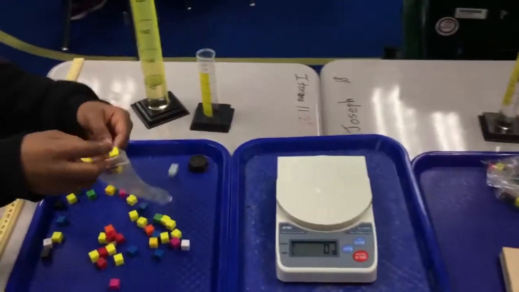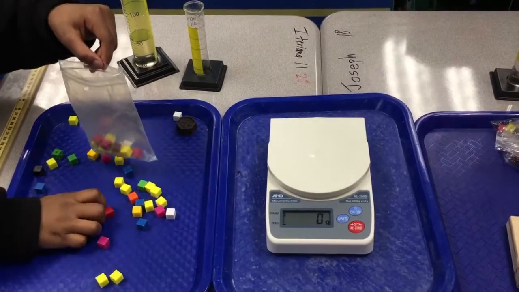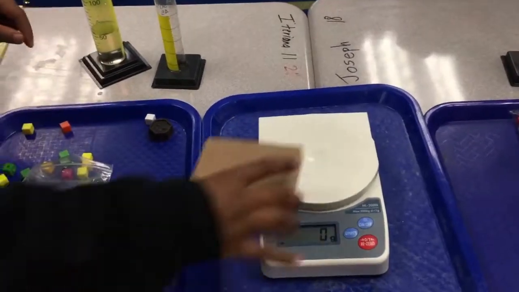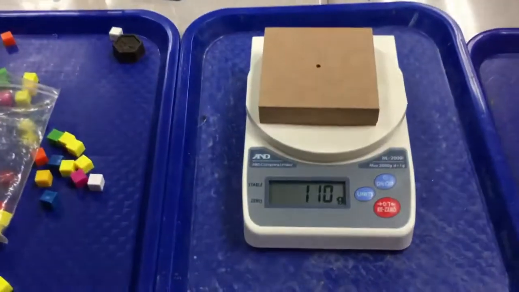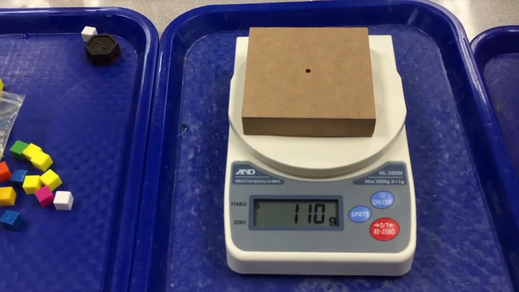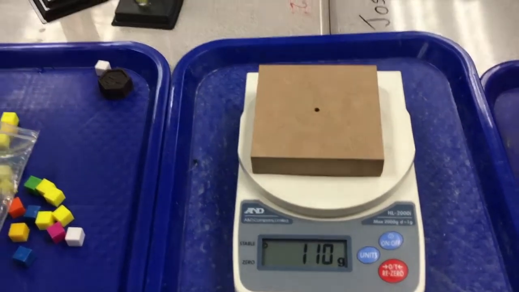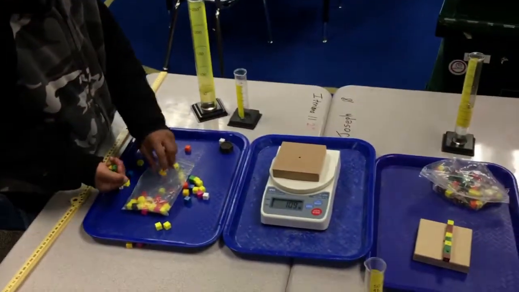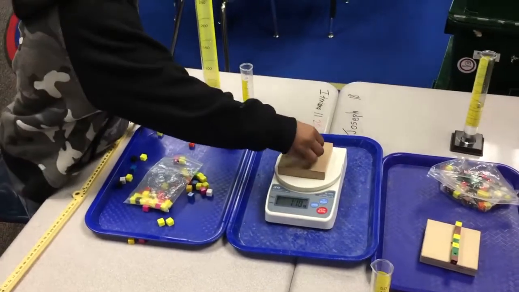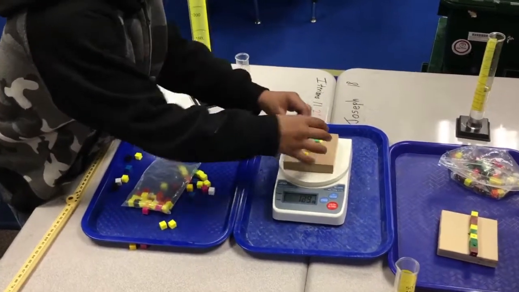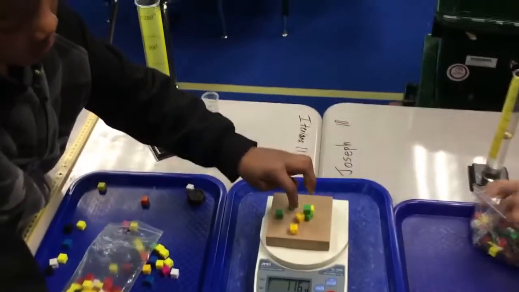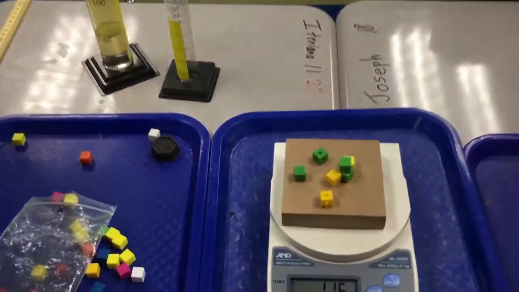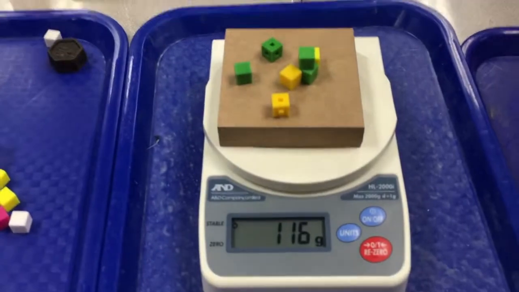So we can find the mass of something using the scale. So push the on and off button. Now put an object like your wood block on the scale. How many grams is that? 110. What happens if you add more of those grams on there? How many did you put on? What number? 7. And so now it's about 116.